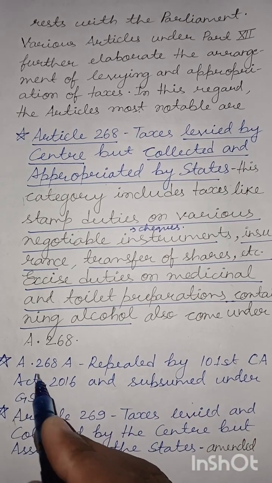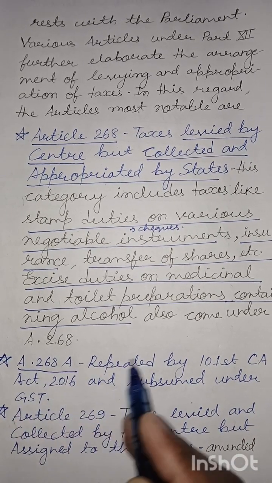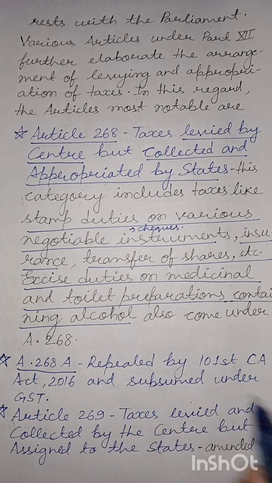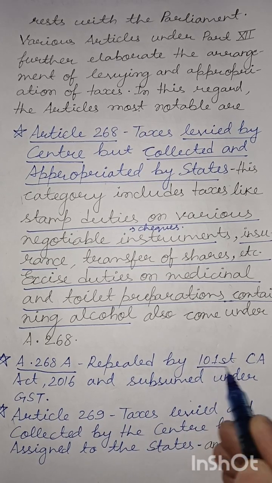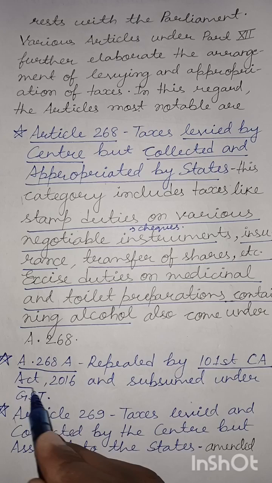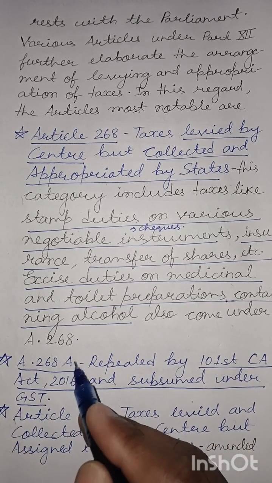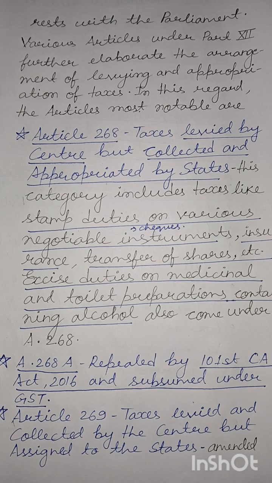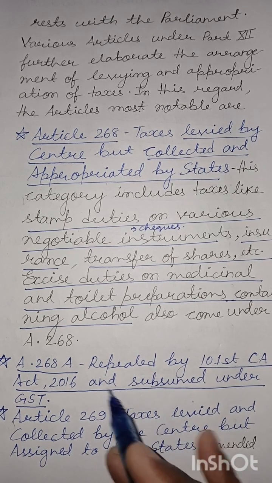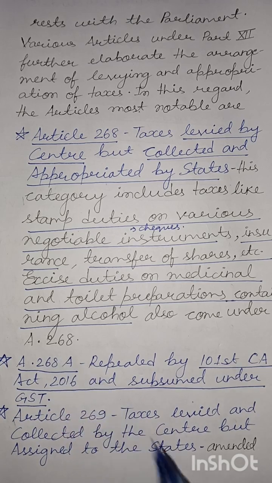Then comes Article 268A. Article 268 is actually repealed. It has been repealed by the 101st Constitutional Amendment Act of 2016 and subsumed under GST. It actually dealt with some of these service taxes, which have been entirely subsumed under GST. That is why this article has been repealed.